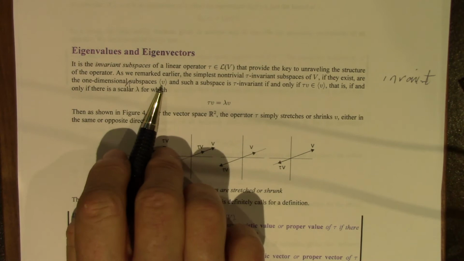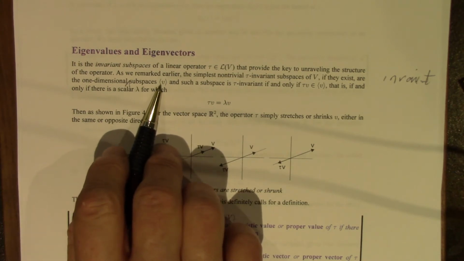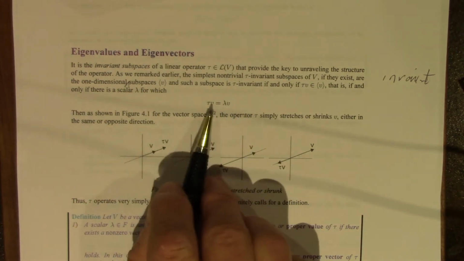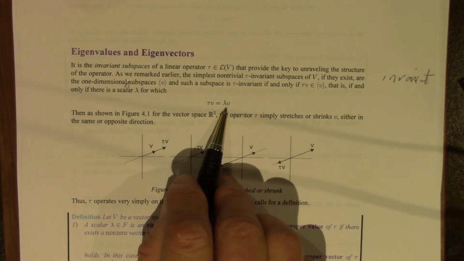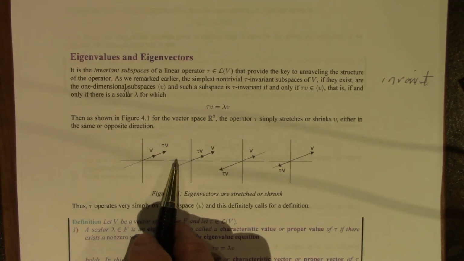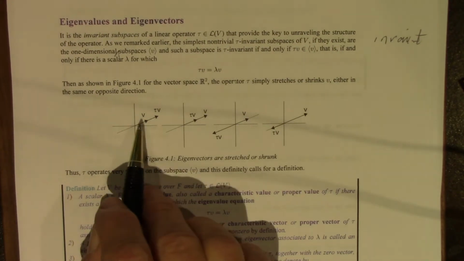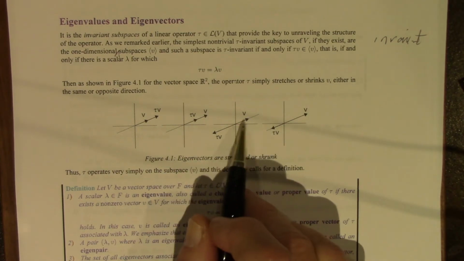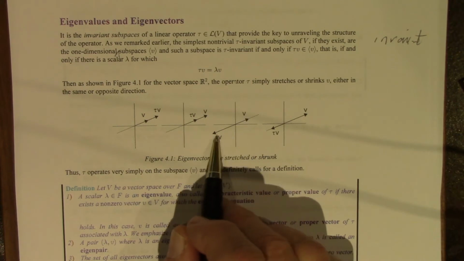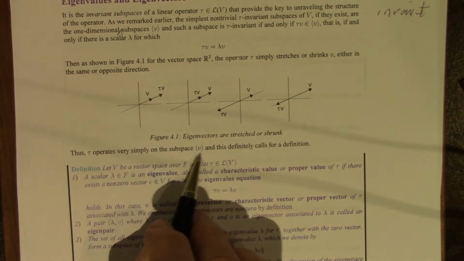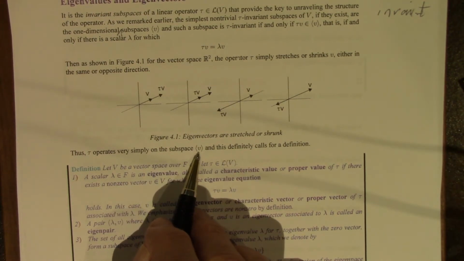So the subspace generated by a single non-zero vector v. And these will be tau invariant if and only if tau v equals lambda v for some scalar lambda. In this picture we see then that the behavior of tau on v is simply either to expand or shrink v, or pointed in the opposite direction, expand or shrink. So the behavior of tau on this one-dimensional tau invariant subspace is very simple.